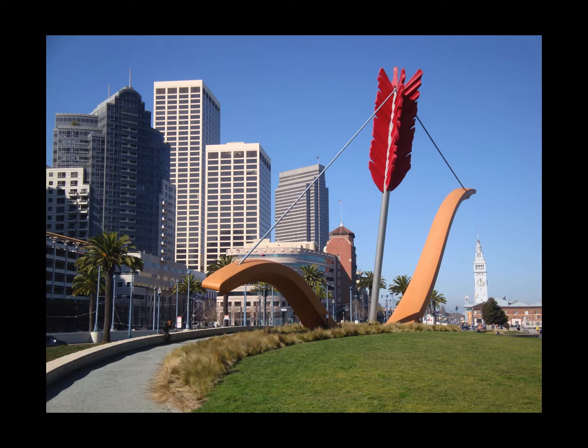Claes Oldenburg sculptures here, these are quite large, but again, we're talking about scale in reference to the size of the original object or another object in the world. So here we can see again, the scale relationship between the human body and the art piece.